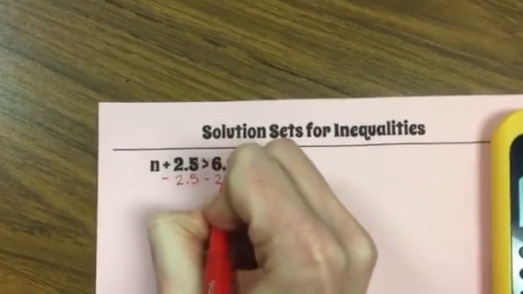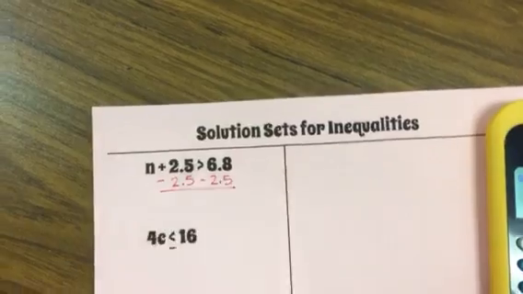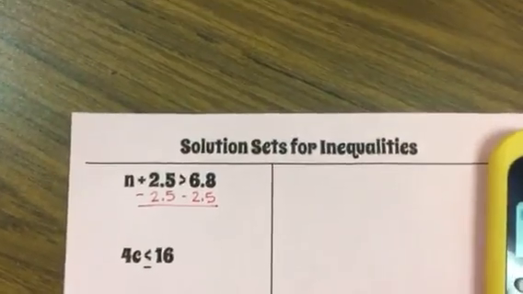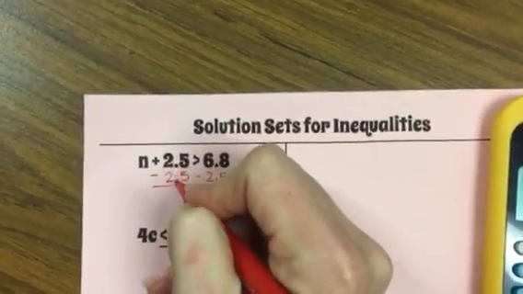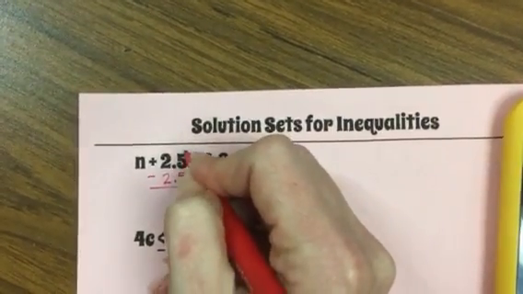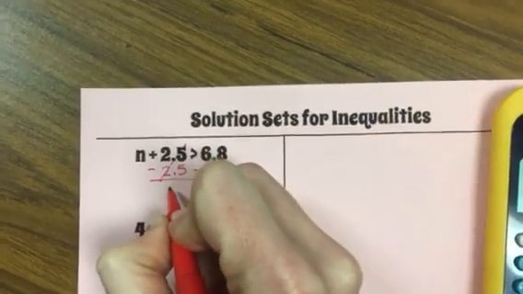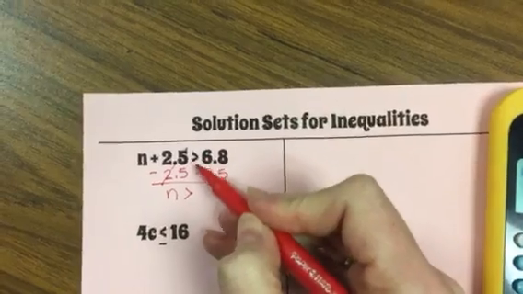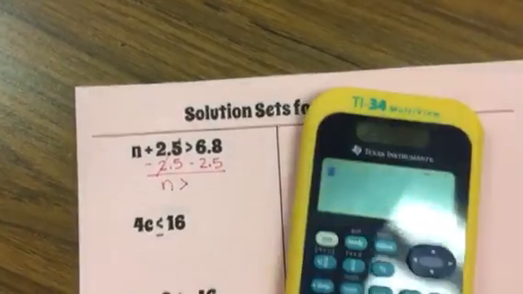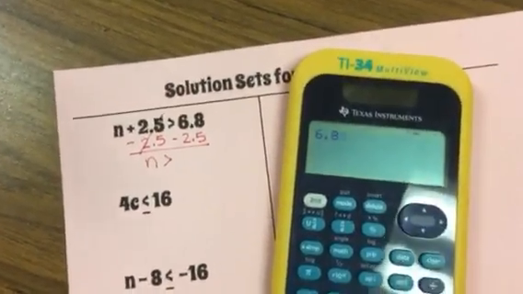You should be doing this along with me. If you haven't already gotten your copy, you can pause and get your copy, and then you can come back and restart. So if I do plus 2.5 minus 2.5, obviously those two are going to cancel out, and I'm left with just an n on this side. I do not flip my sign. So now I'm going to do 6.8, and you may not have to have a calculator to do this.